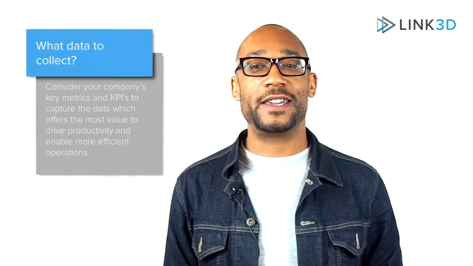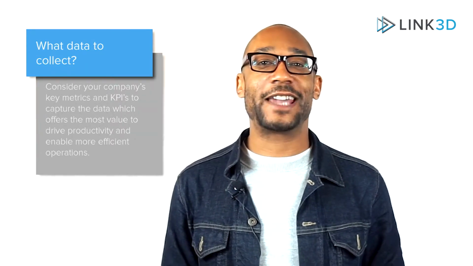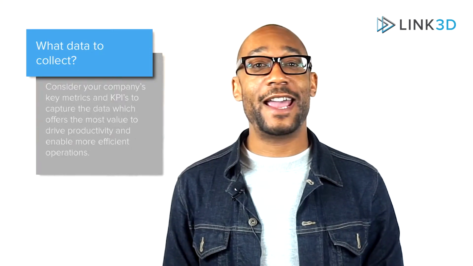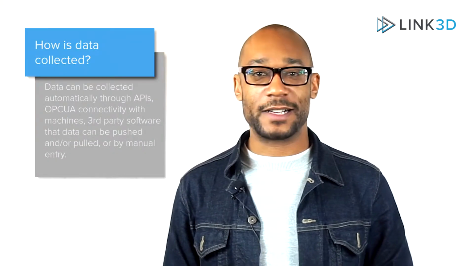What data to collect? Consider your company's key metrics and KPIs to capture the data which offers the most value to drive productivity and enable more efficient operations.